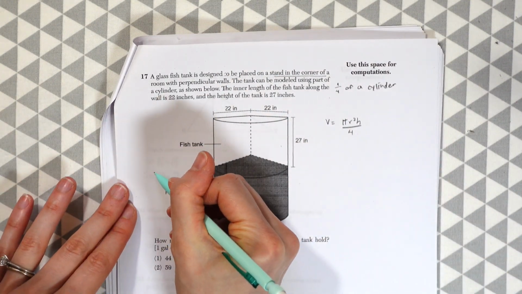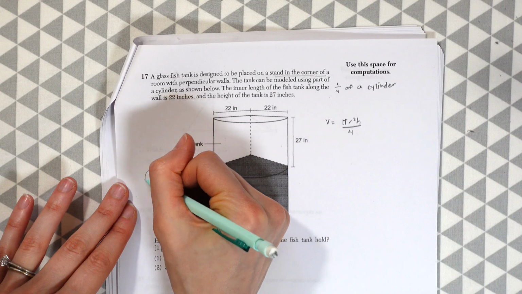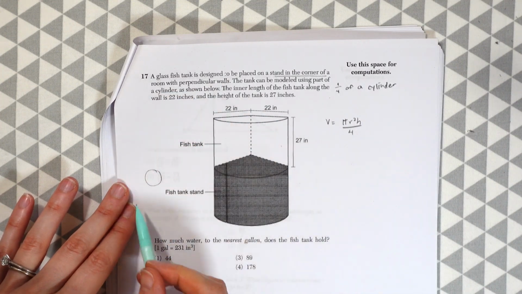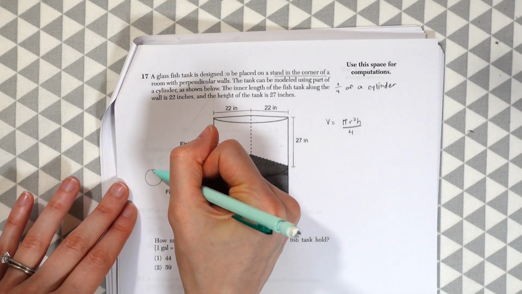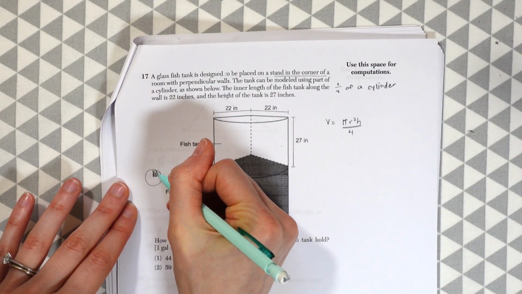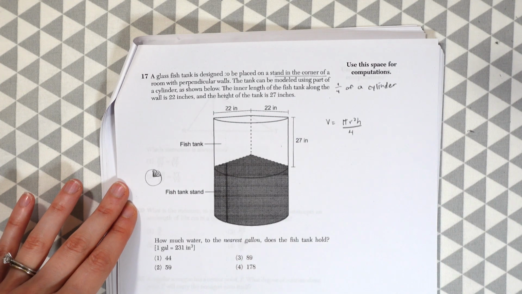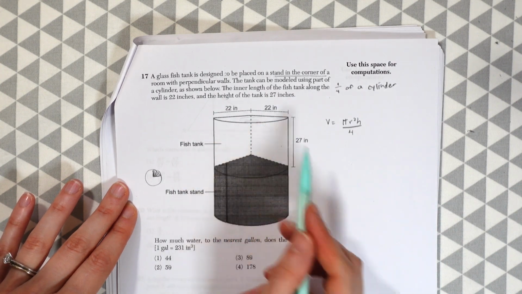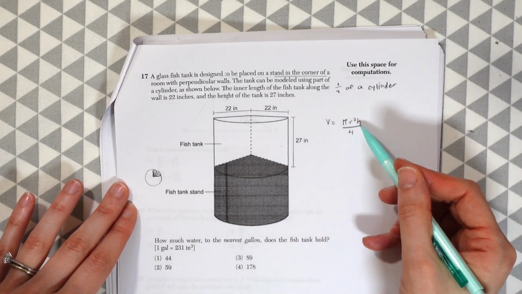If you have the top view of a cylinder, it would look like a circle, but we're only doing the corner of our room, which is like a quarter, like that. It's like a little piece of the pie. So that's the top view of what's going on here, and that's why we're dividing it by 4.